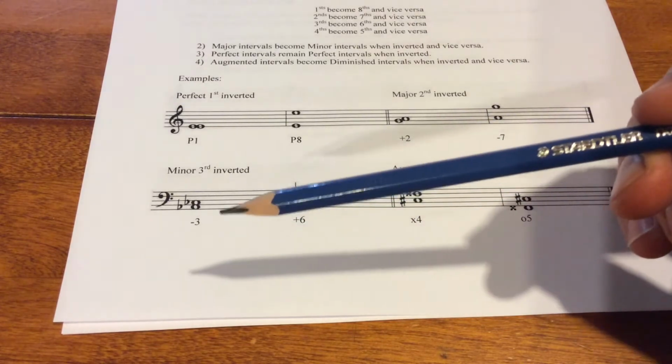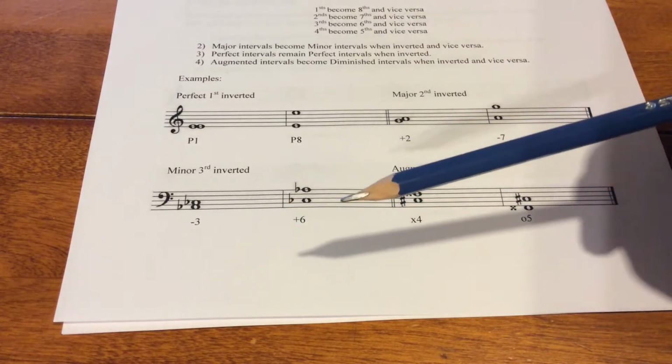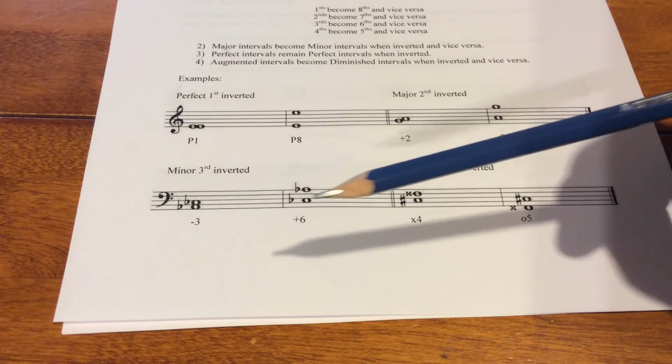Here is a minor third that gets inverted. The C flat in this case was left where it is, and the A flat was raised an octave.